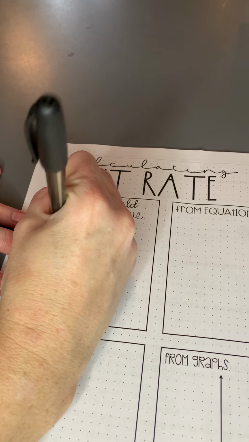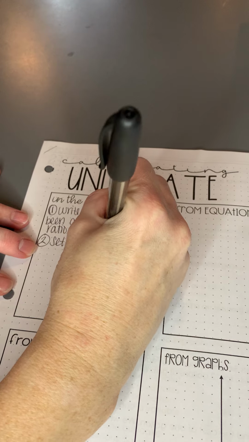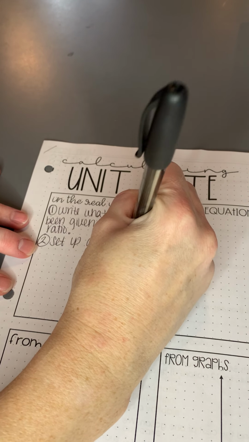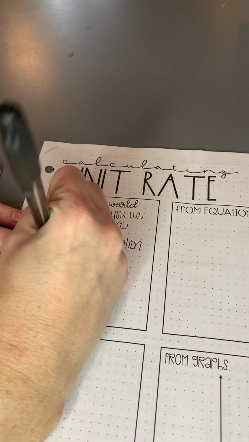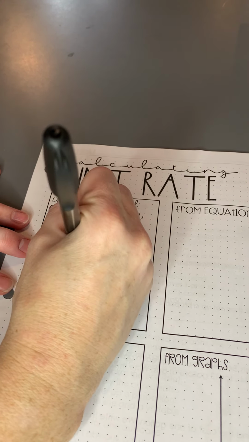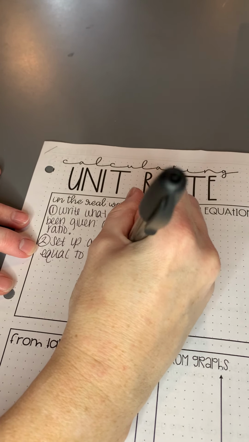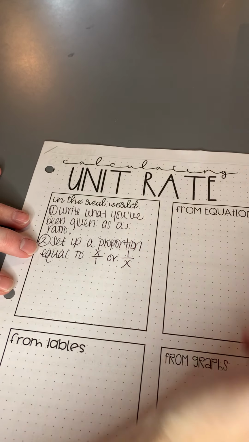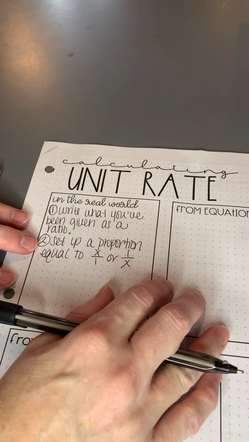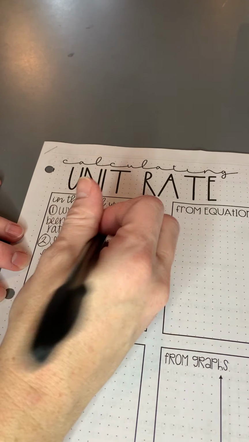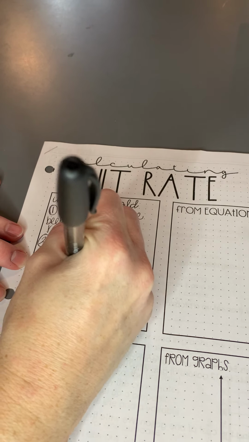And then second step, you set up a proportion. So your proportion is either going to be equal to x over 1 or 1 over x, because we want unit rate. So unit rate is what we have for 1 unit. And third step is to solve.